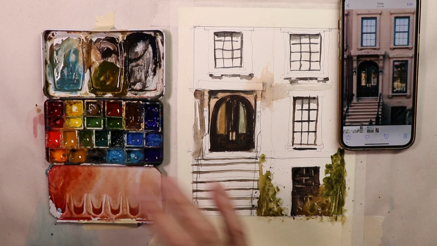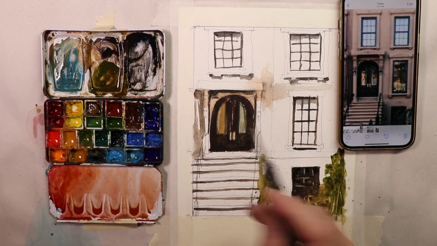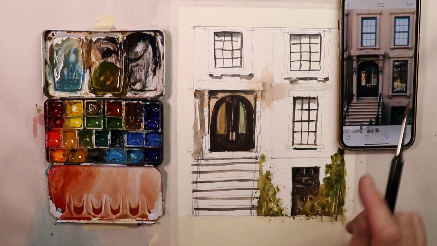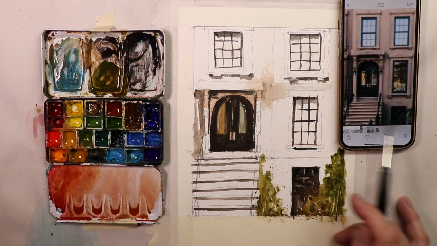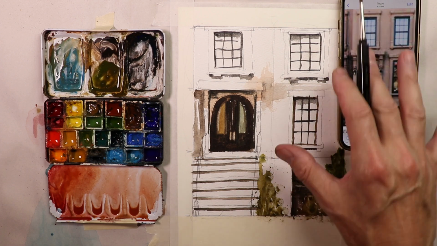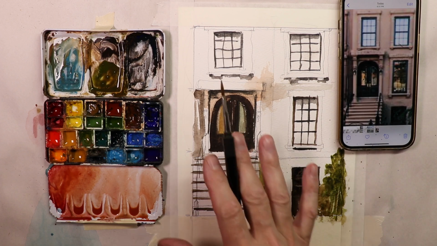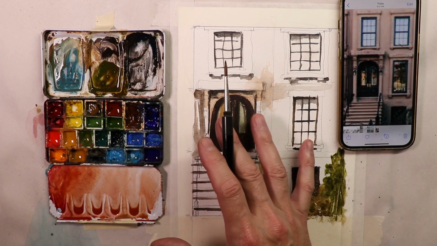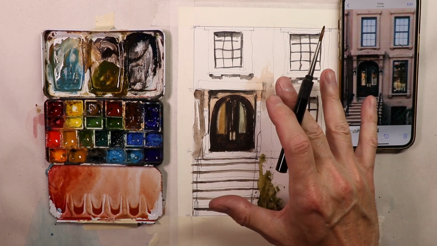Once that dries, we'll go in and maybe do some touch-ups and some shadows here and there, and you'll see how we do that. But for the most part, you can see what I did here. I got the darks in first, all the darks you see here, for the most part. Let this dry. You can use a blow dryer to dry it really fast if you want to go right back in and get it done quick. So here we have the darks in.